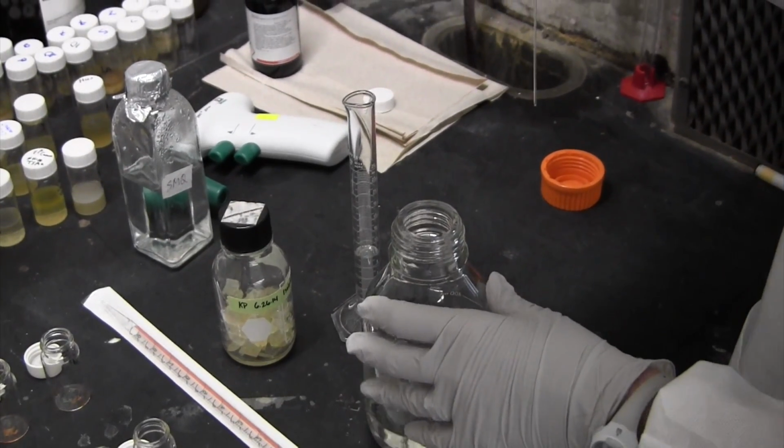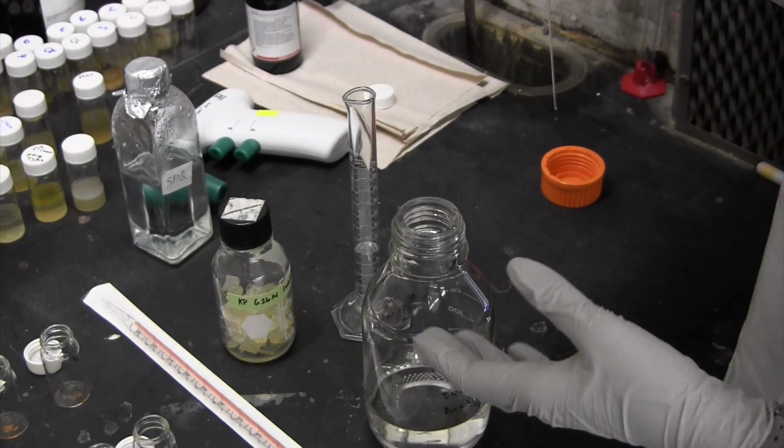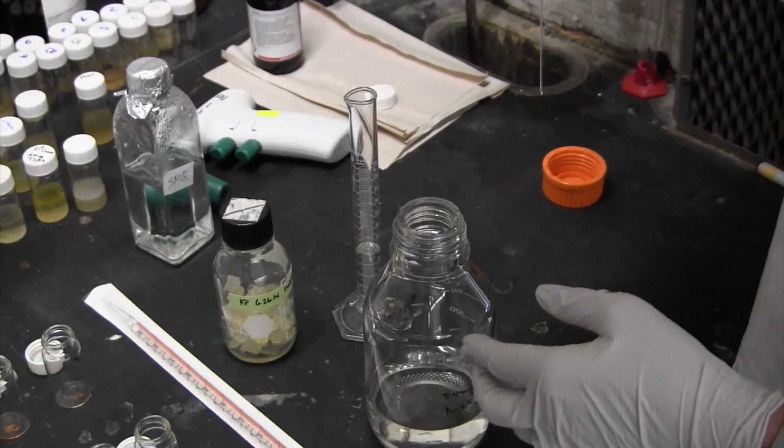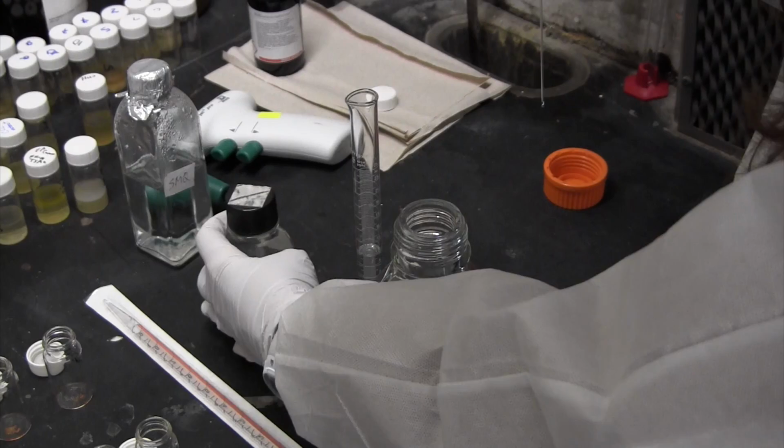Okay, so we're now continuing our chemical extraction. We've cut up our agar, we put it in a glass jar, and we've frozen it down either in a dry ice ethanol bath or at the -80. And so our frozen agar is now here, and the next step is to add ethyl acetate.